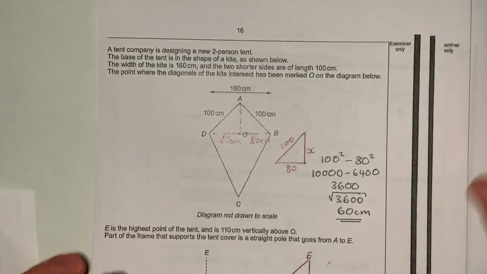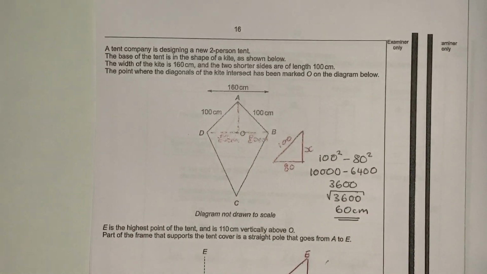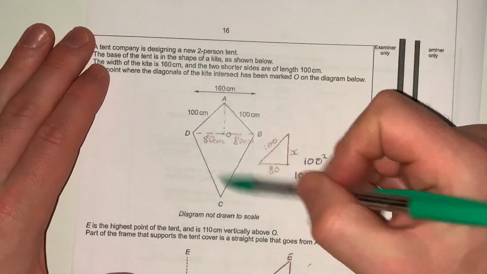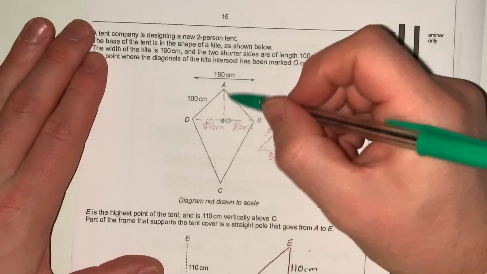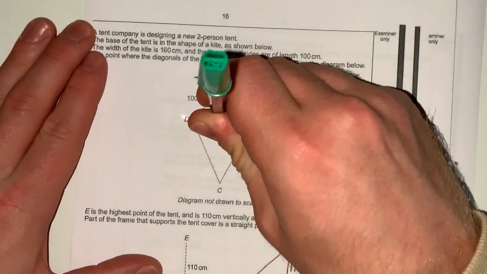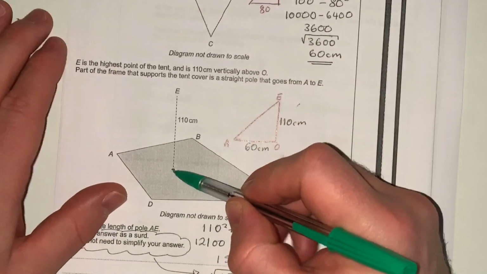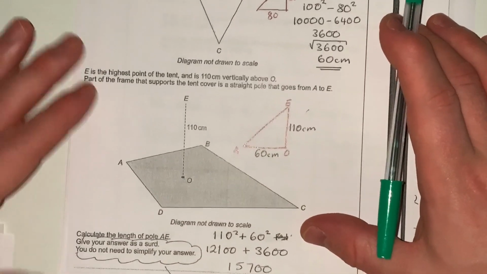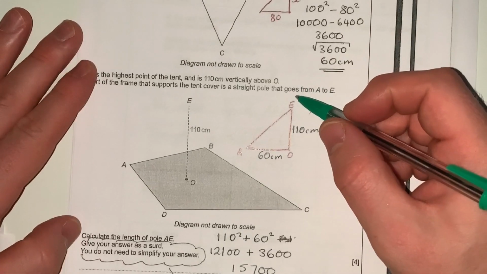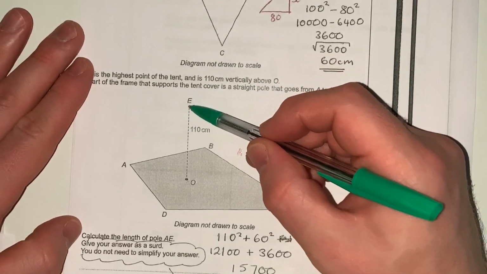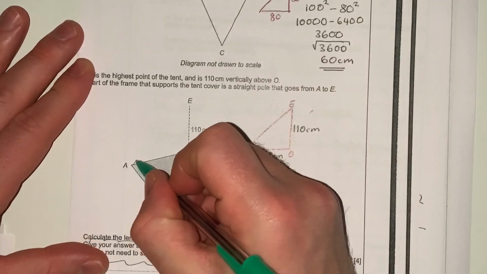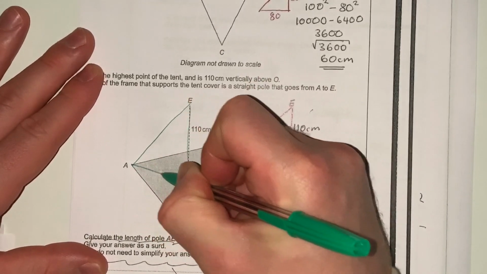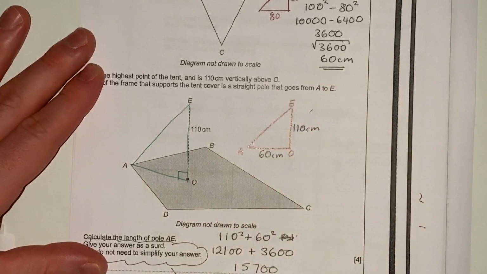Okay, bit of a nasty one on a non-calculator paper, but let's get cracking. If this is the bird's eye view, we know this is the base, and that bit there before I drew on it is, if you're looking directly down, that obviously links up with this bit here. So, how do we know it's 3D Pythag? Well, if we need to find the length of AE, which is from here to here, we know that down there and across here is going to make a right angle triangle.